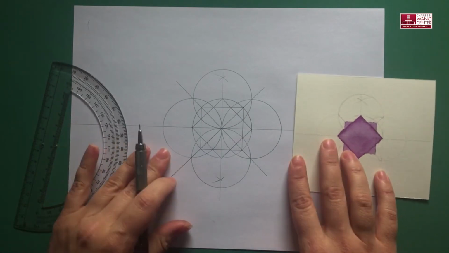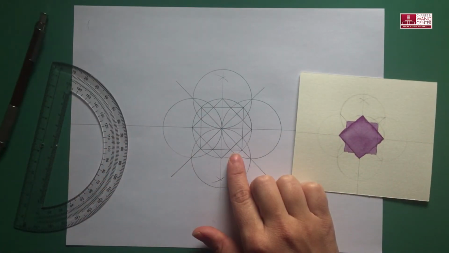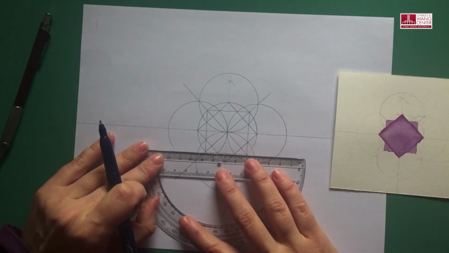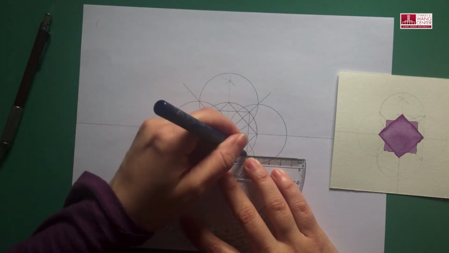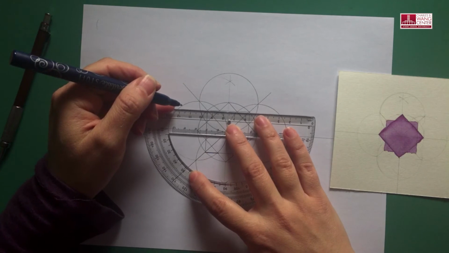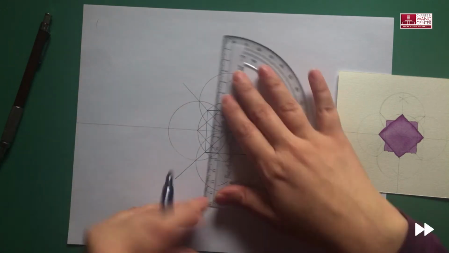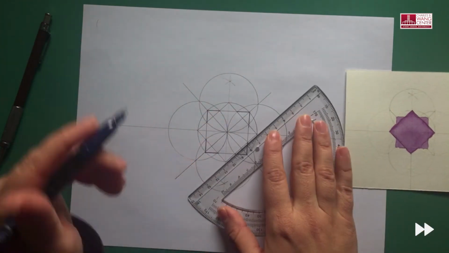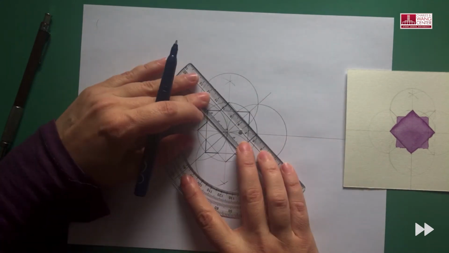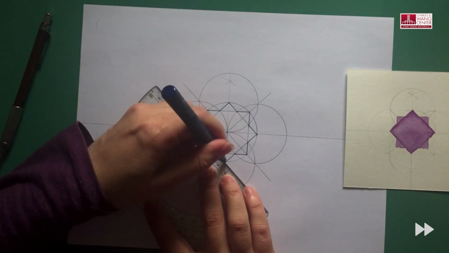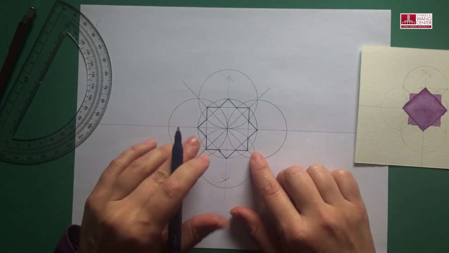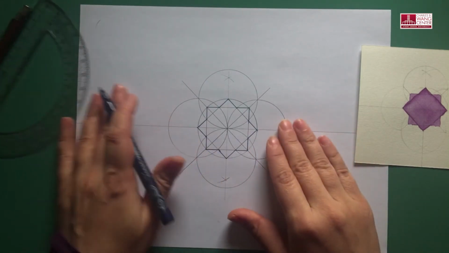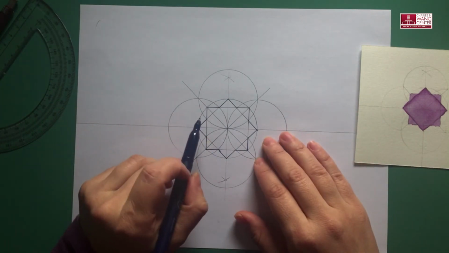So now we have these 2, I'm just making it bold, so you will be able to see it better. Okay, this is one of the most simple geometry patterns that exist in the family of eightfold patterns.